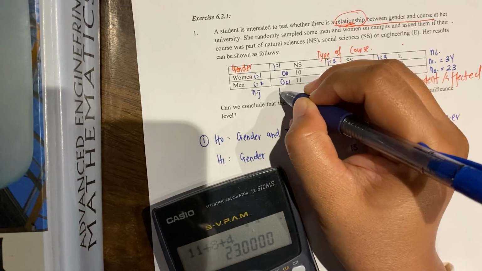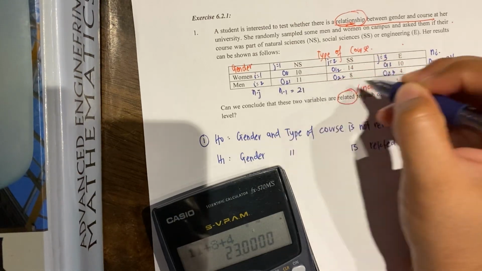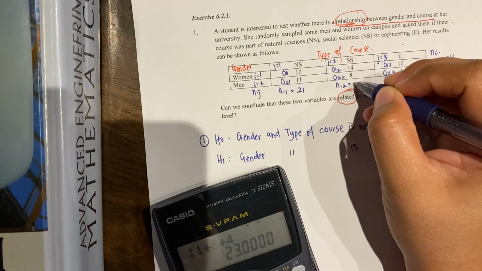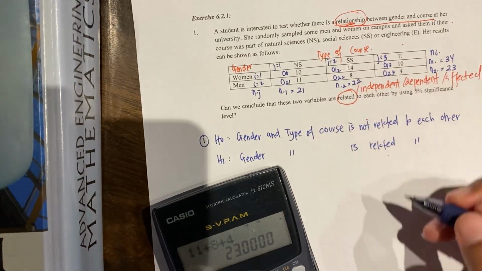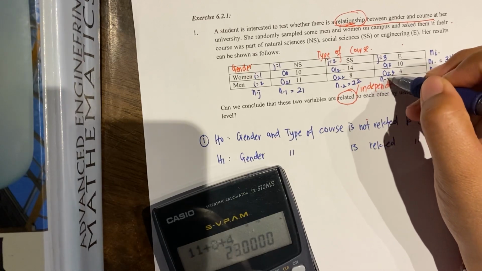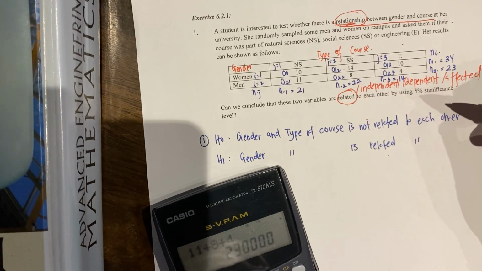So the first column, n dot 1: 11 plus 10, 21. N dot 2: 14 plus 8, 22. And then we have n dot 3, the third column: 10 plus 4, 14.